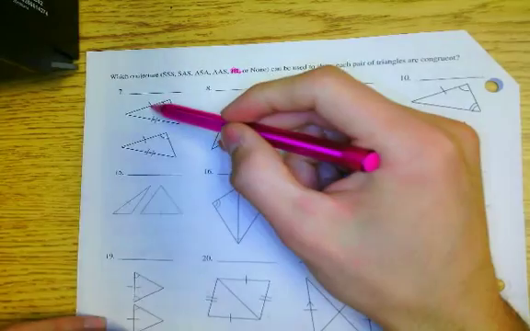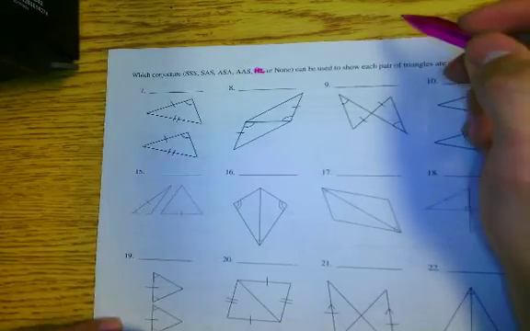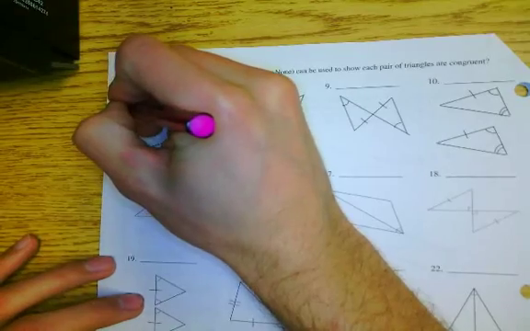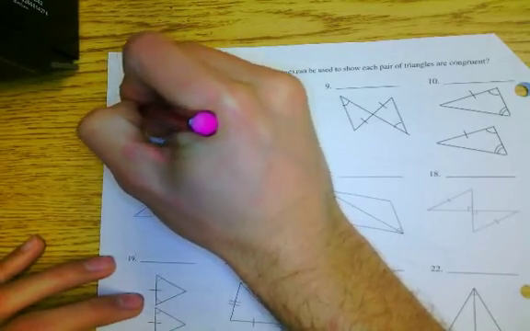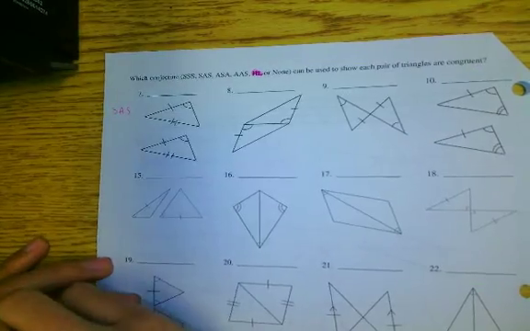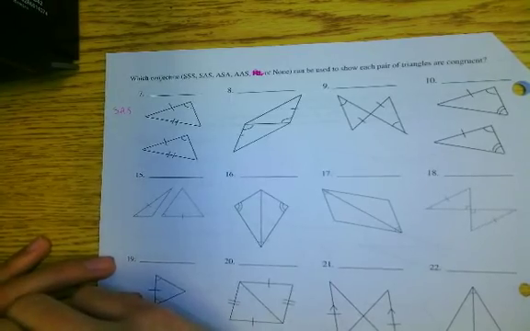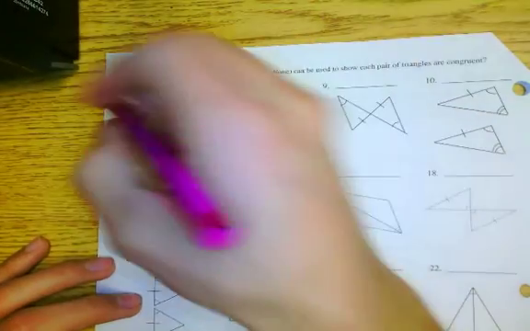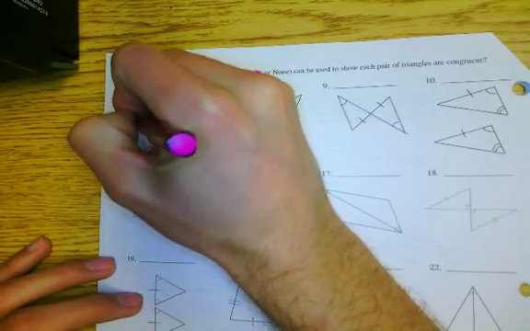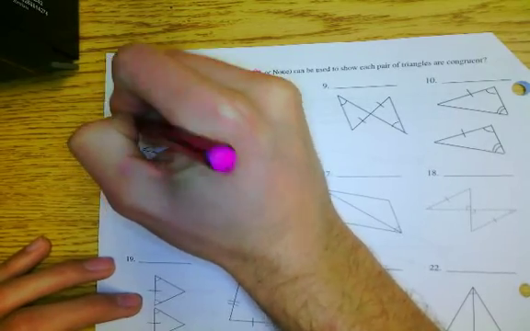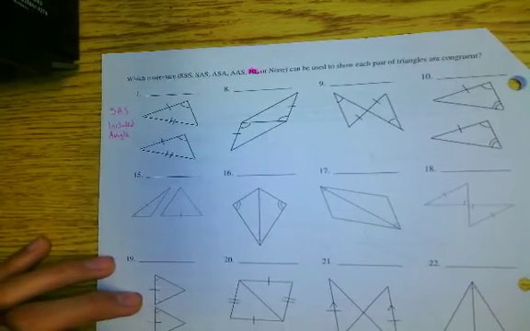You were given two sides and an angle. So your options are either side, angle, side. That's the only option that you have involving two sides. In order for this to be true, you need to have an included angle. Remember, an included angle is an angle that's in between the two sides.